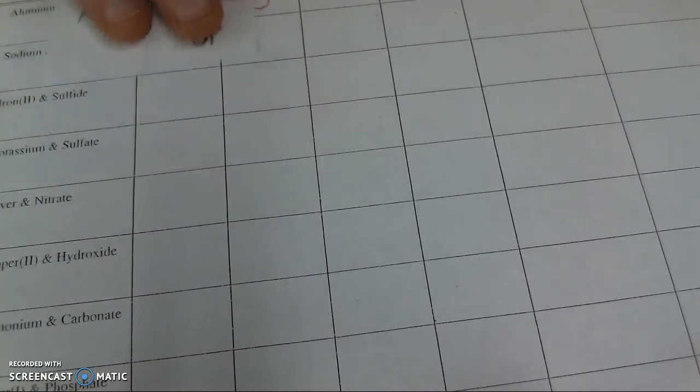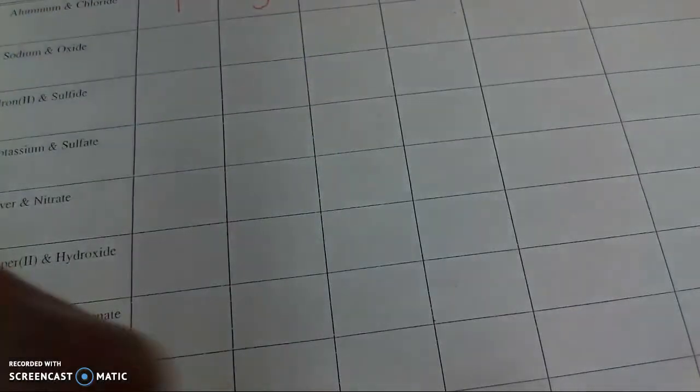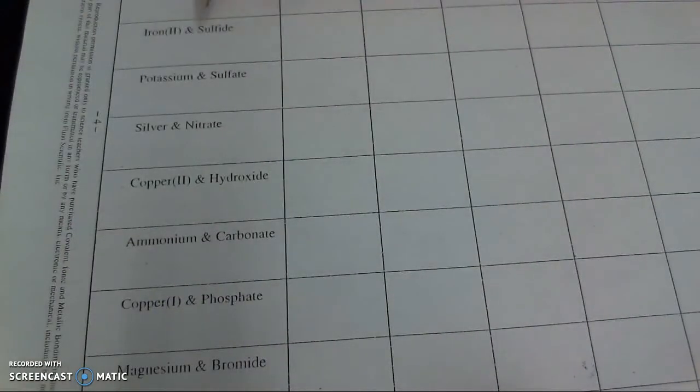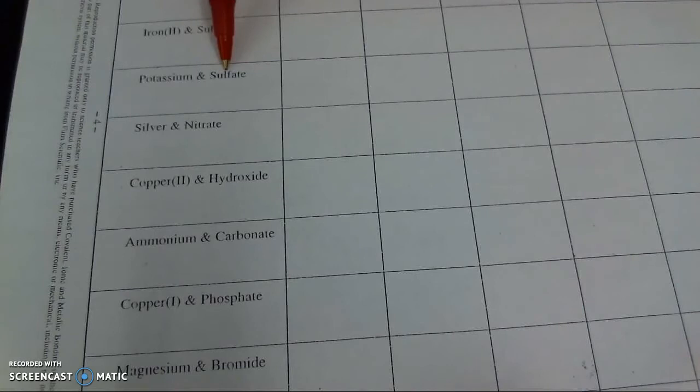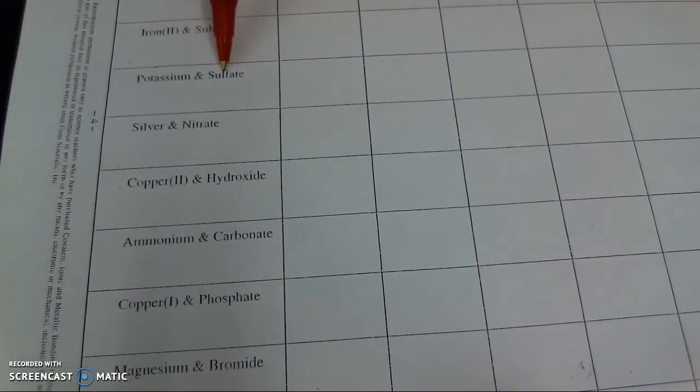Now, when you get down here, let's do one of these ones with the polyatomic as an example. Let's say we're going to do this guy, potassium and sulfate. Now you're going to say to yourself, I don't know what sulfate is, and a lot of you are going to make the mistake thinking that it's sulfur. It is not sulfur. It is actually a polyatomic, and it is a unit of sulfur atoms and oxygen atoms bonded together.